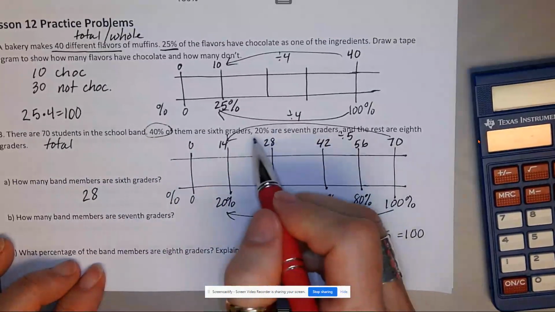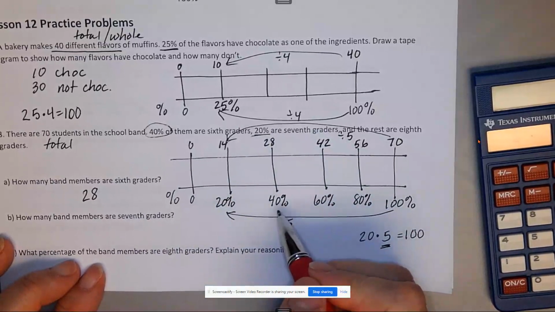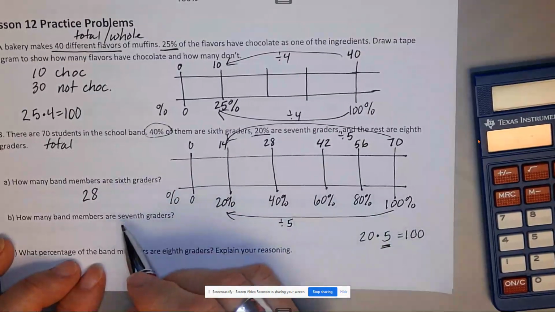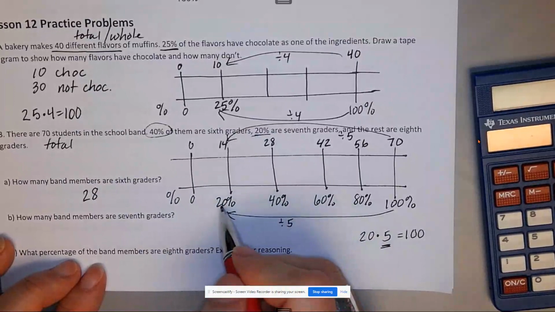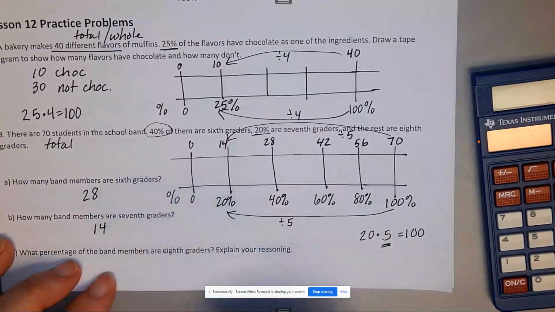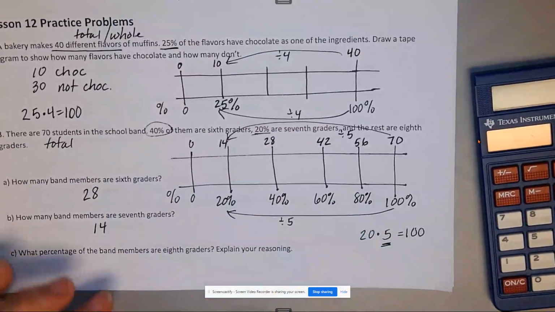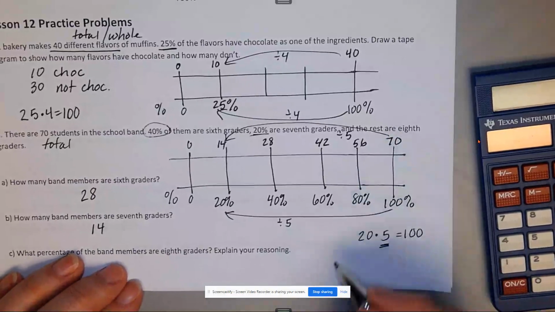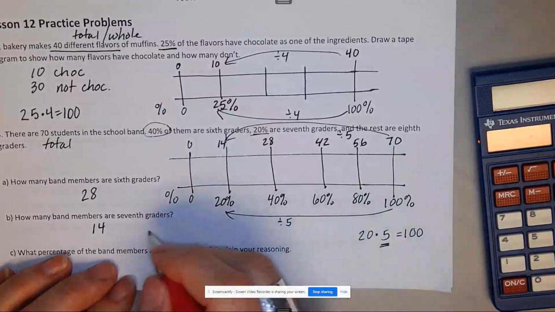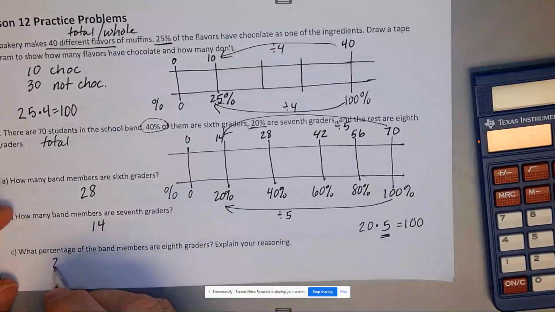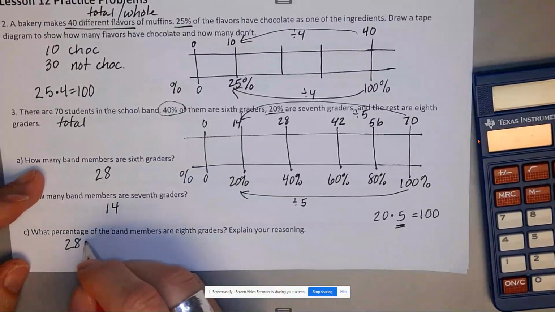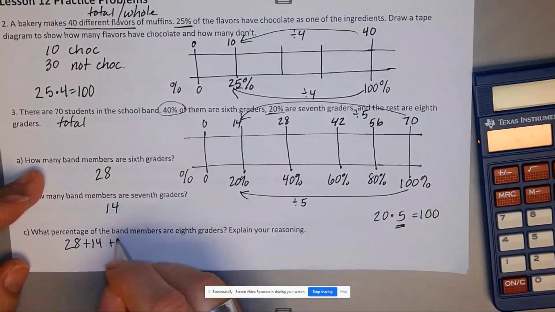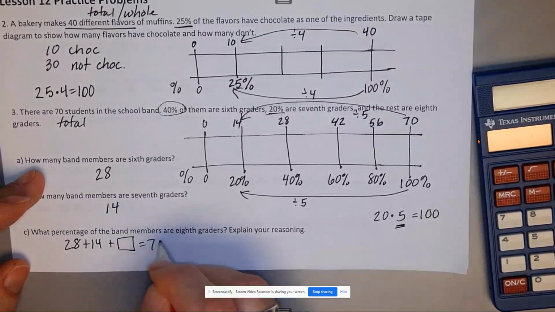7th grade are 20%. Oh, I did that wrong. Oh, 20% are 14. And then how many are 8th grade? The rest is 8th grade. Well, my total is 70. So I'm thinking 28 plus 14 plus a mystery number equals 70.